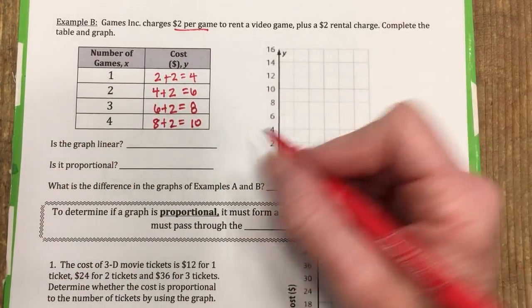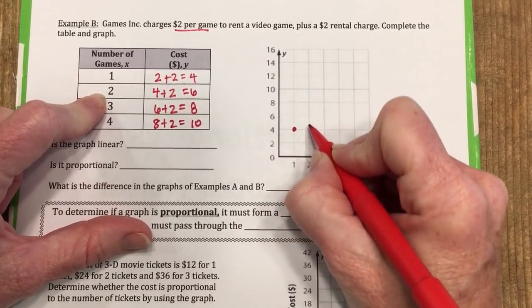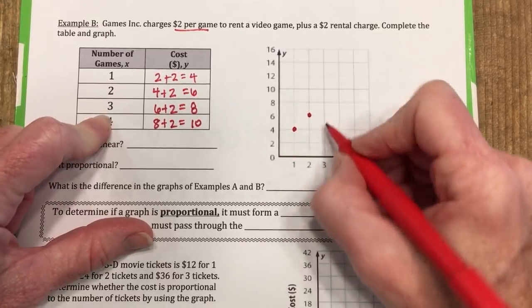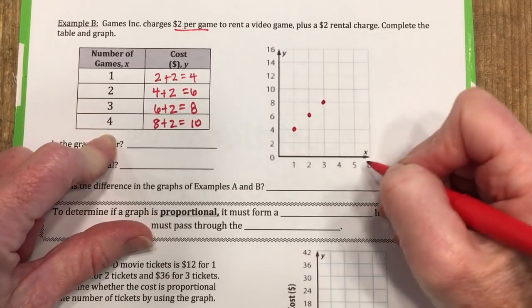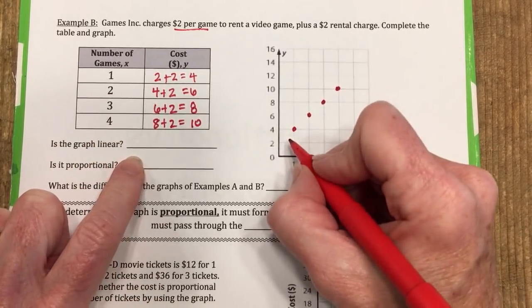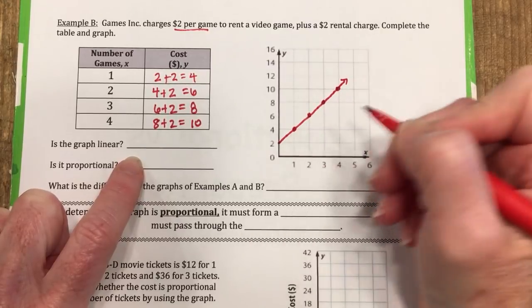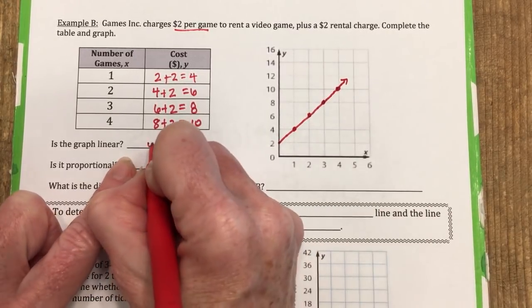Okay, so if I go ahead and graph these points, I'm going to go over to 1, up to 4, 2 and 6, 3 and 8, 4 and 10. All right, so I want to know, is the graph linear? Well, if I just draw my line, this definitely looks linear. It's making a line, yes.